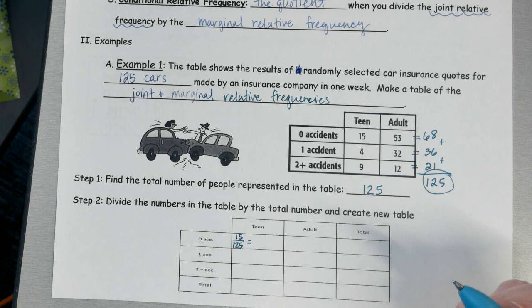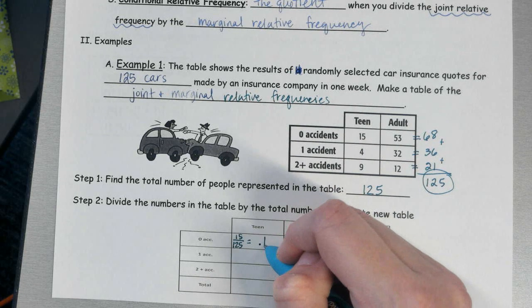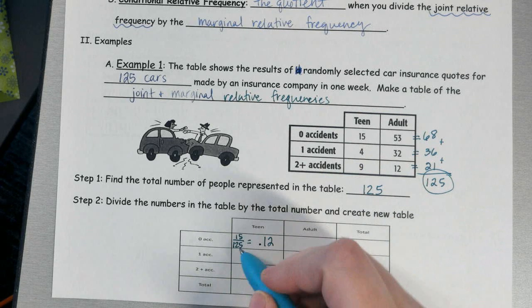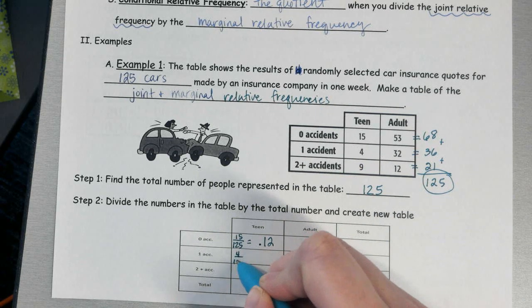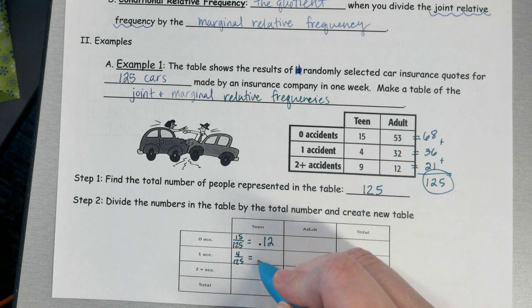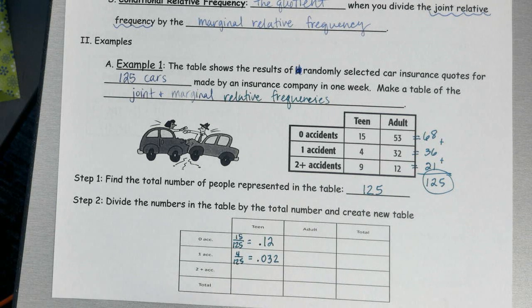Okay, and then when you divide, you should get 0.12. And then for the next one, you would do 4 divided by 125. You do not have to put this fraction. I'm just going to put it for the first column as a reminder for how you're getting these numbers. And then I'm going to have you do the second column.